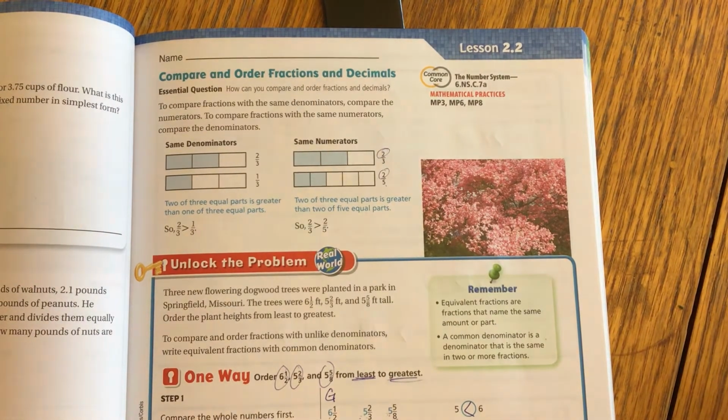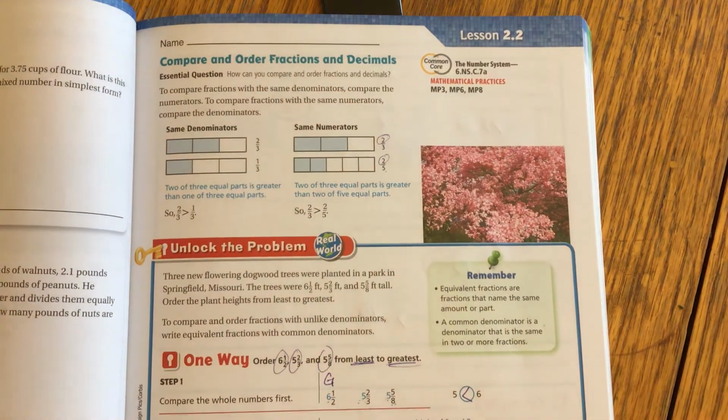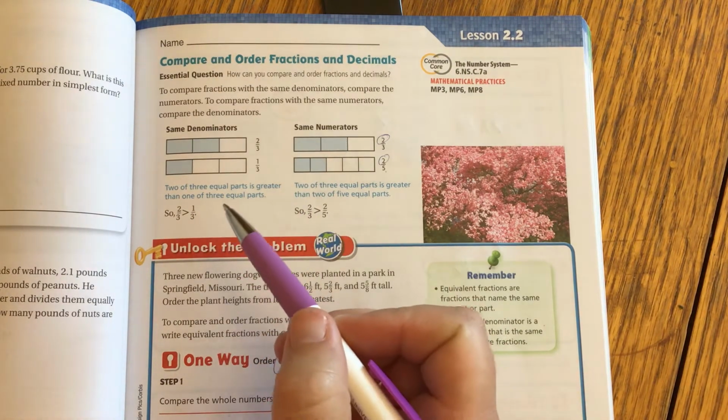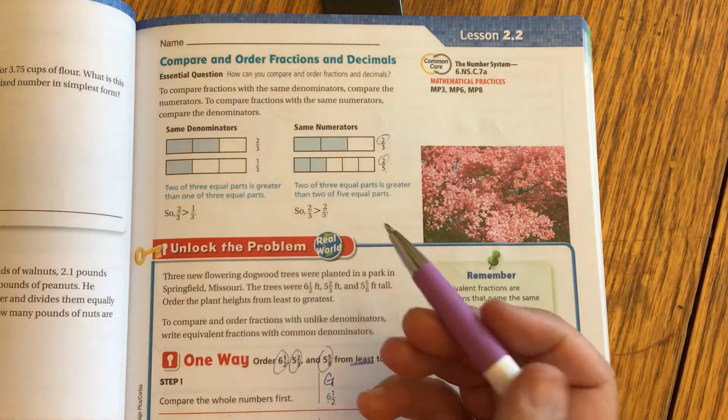Good morning. Welcome to lesson 2.2, compare and order fractions and decimals. We're on page 75 in your math book. So today we're going to be comparing the fractions or the decimals.